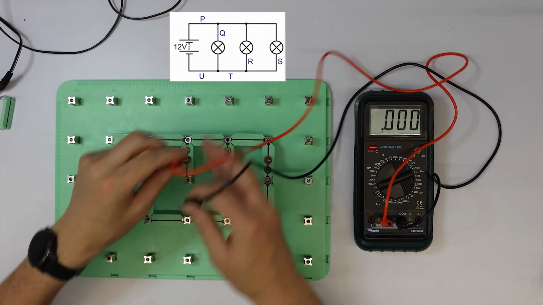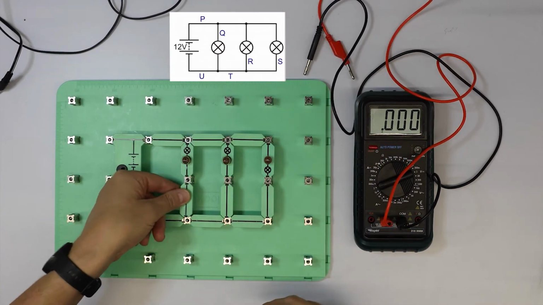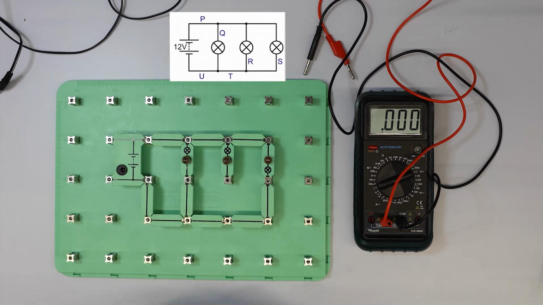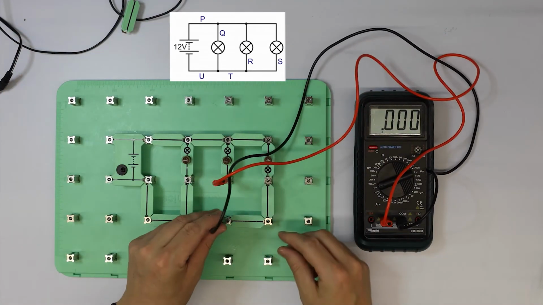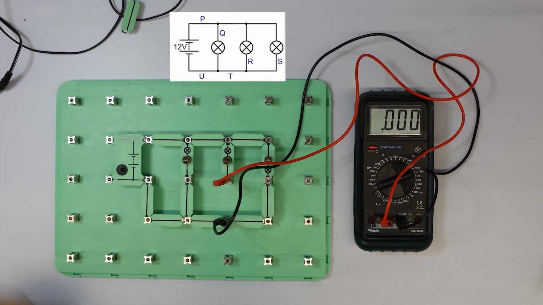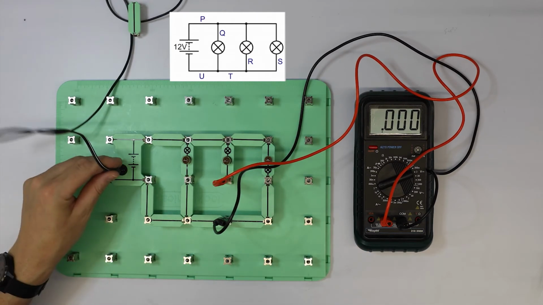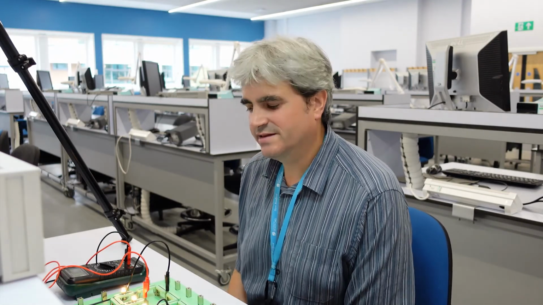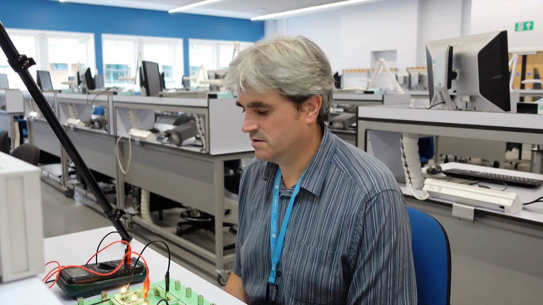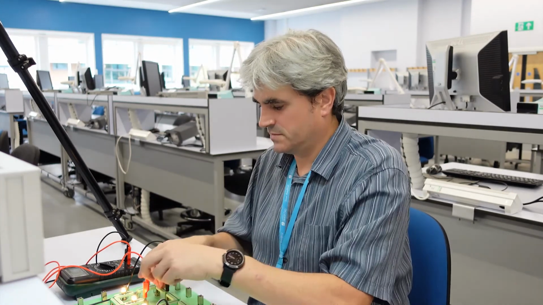So remove that link, put that link back in, and let's have a look at point R. So this is in our circuit at this point here. So once again, reconnect my circuit, and okay, so I've got 0.109 amps or 109 milliamps again. So once again, this is about a third of the first measurement that we took.